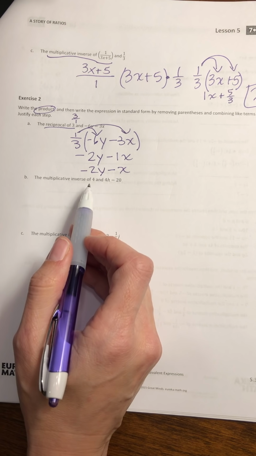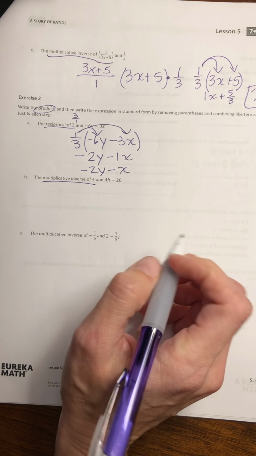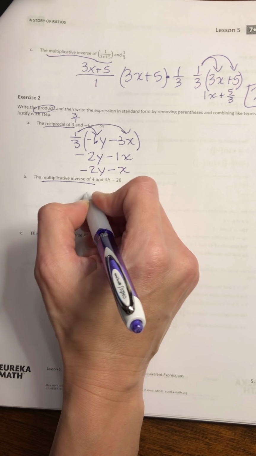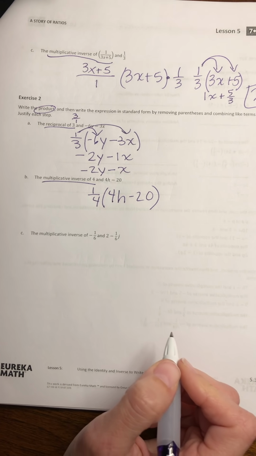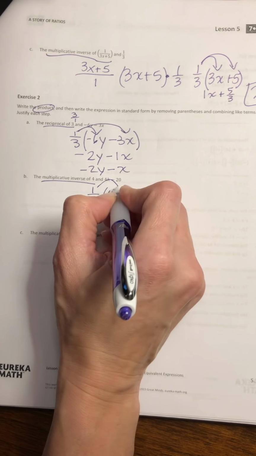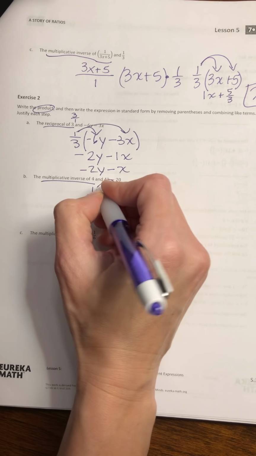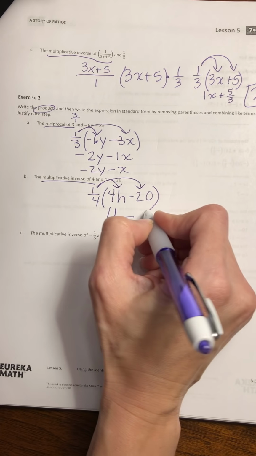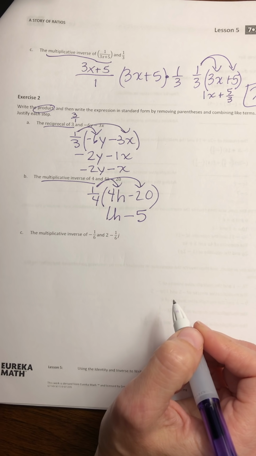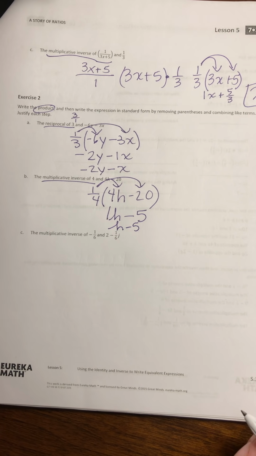The multiplicative inverse of 4 and 4h minus 20. Multiplicative inverse is just a fancy word for reciprocal. The multiplicative inverse of 4 is 1/4 and 4h minus 20. Let's get rid of parentheses, combine like terms. 1/4 of 4h. If you break 4 into 4 pieces, you get 1h. And a positive times a negative is a negative. 1/4 of 20 is 5. What do you think we're going to write as our final answer? h minus 5. Multiplicative identity property of 1.